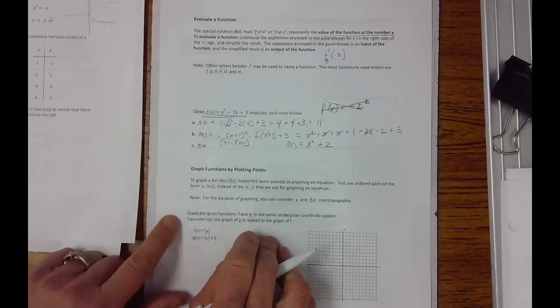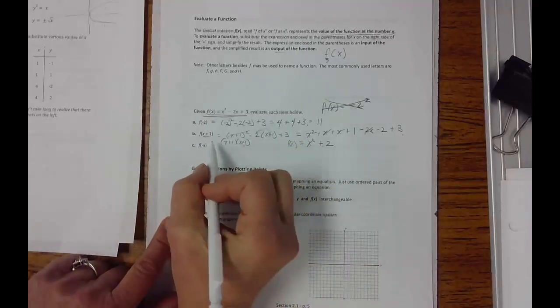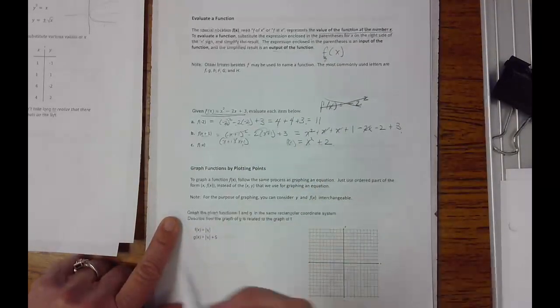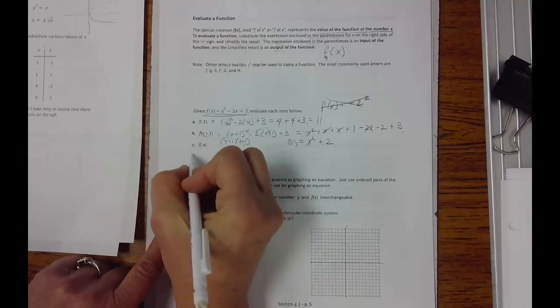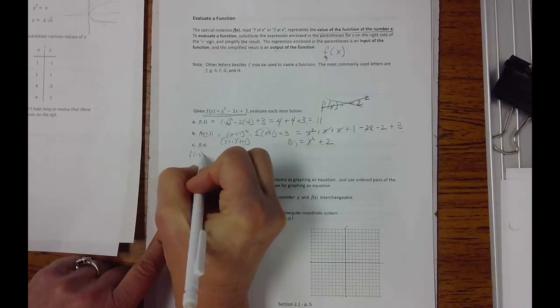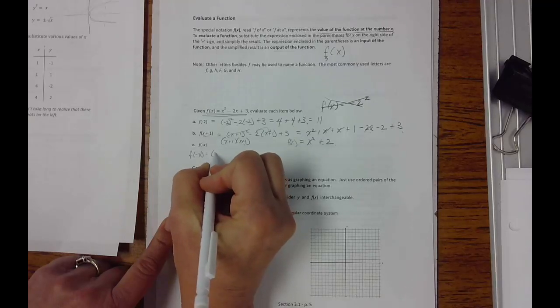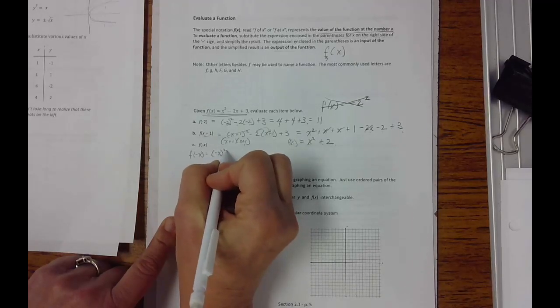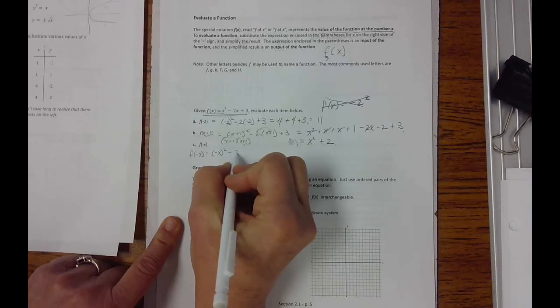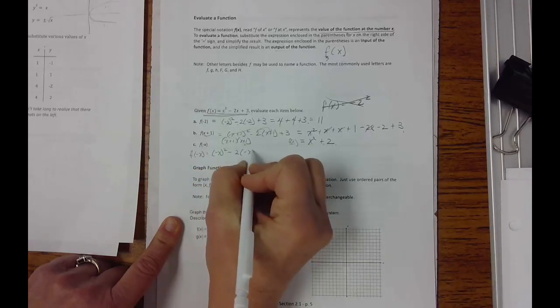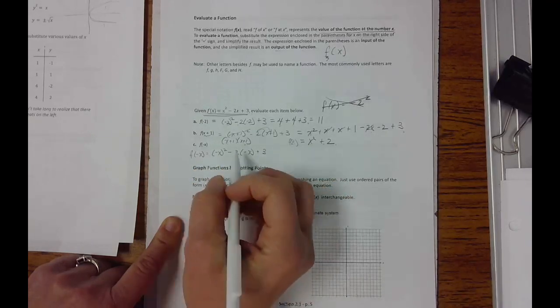Questions on that? Okay. The last one, and don't you love how I left enough room for all this? So anyway, I'm going to start off, I have f of negative x. That means I'm going to replace the x inside, so I'm going to make sure I write a negative x expression squared. I'm going to have minus 2 times negative x, and then plus 3.